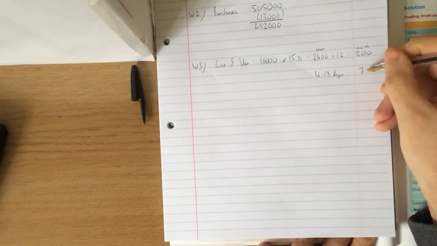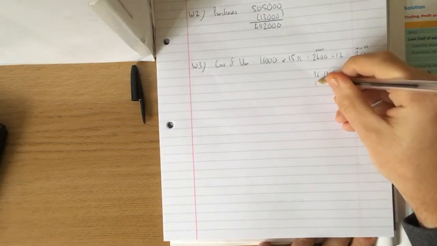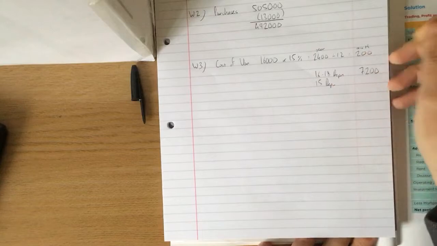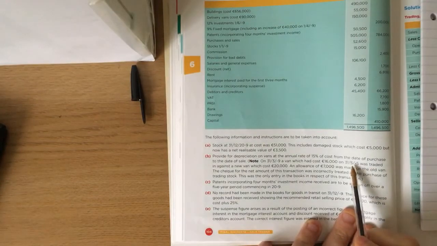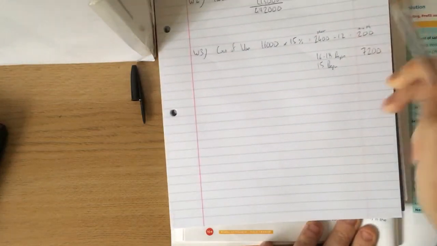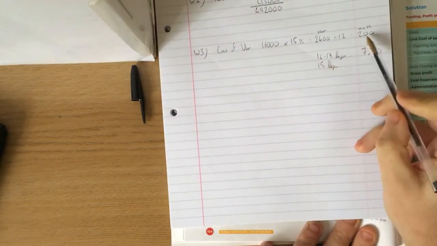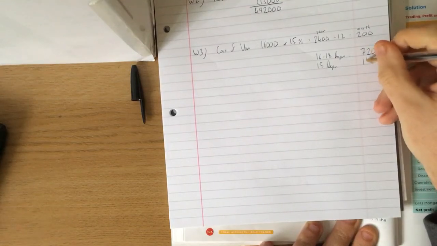So that's 7,200. In 2015, I bought it at the end of May. So that's 7 months of the year you had it for. So you're going to have 7 months of depreciation in 2015. So 200 euro by 7 is 1,400 euro.